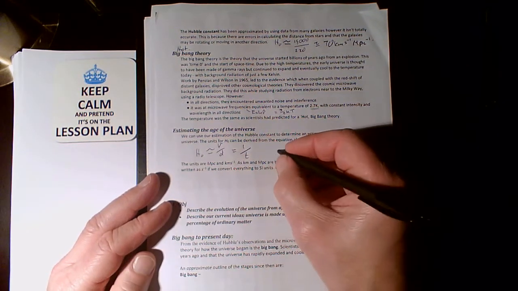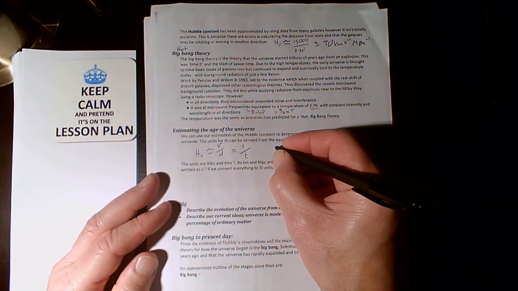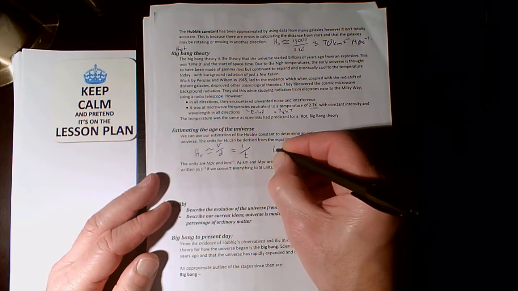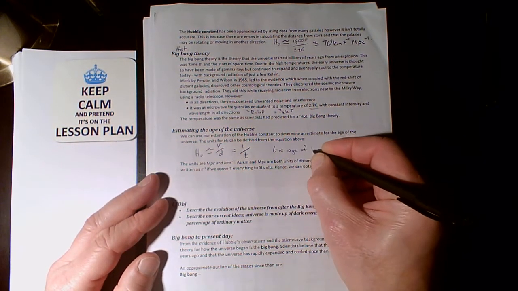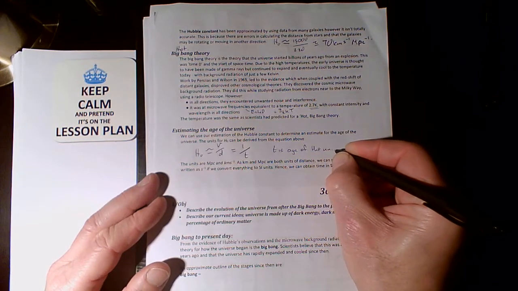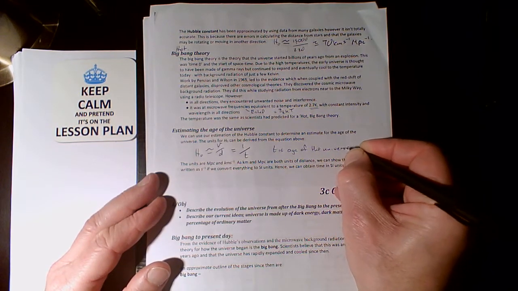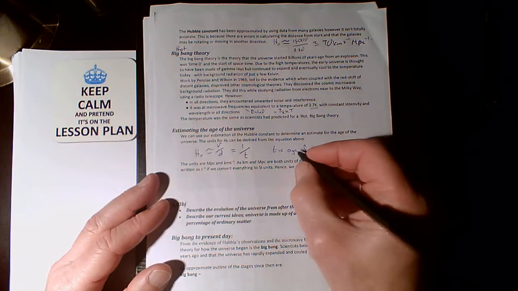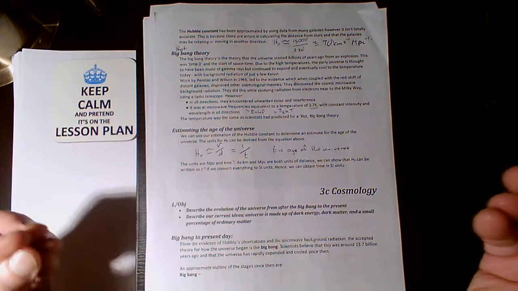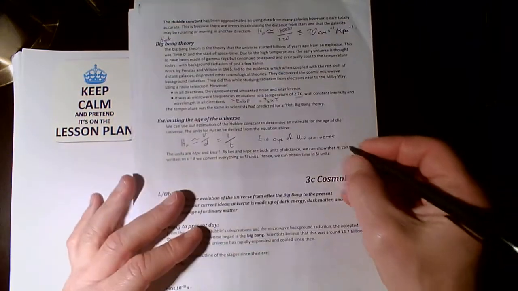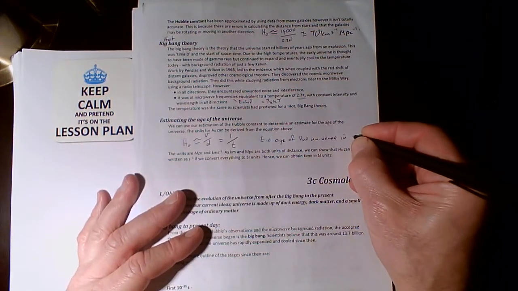Now what is that? t is the age of the universe, or more correctly, the age at which they started spreading, assuming they were spreading out at a constant rate. Okay, and that works.